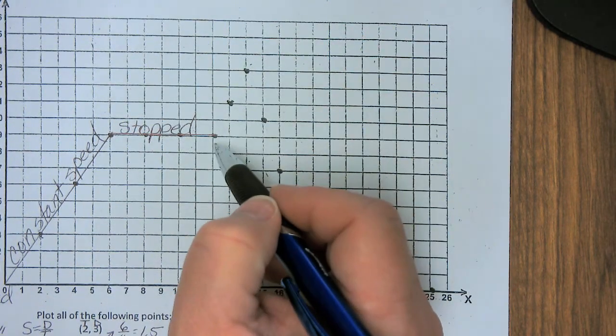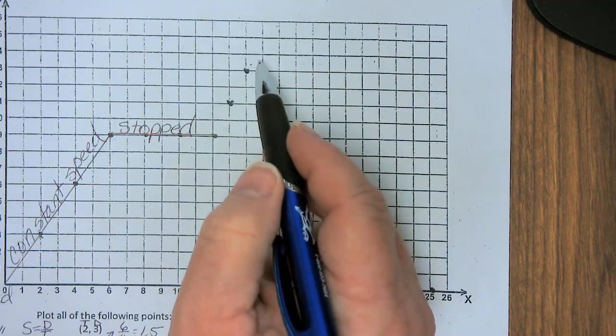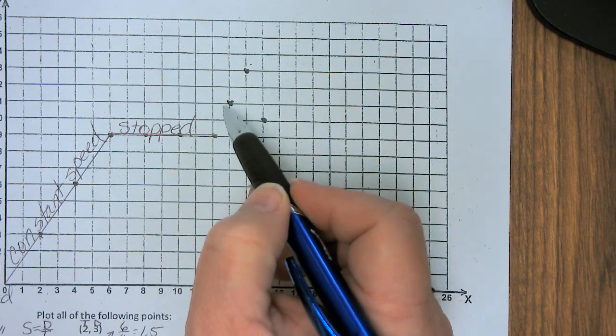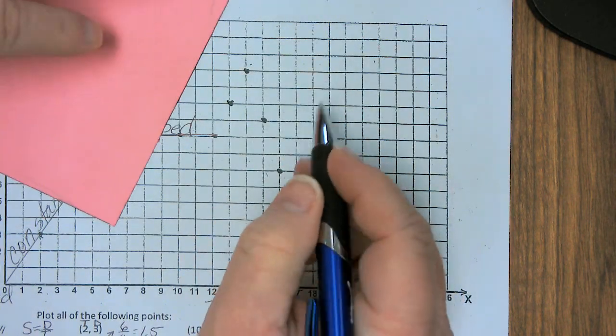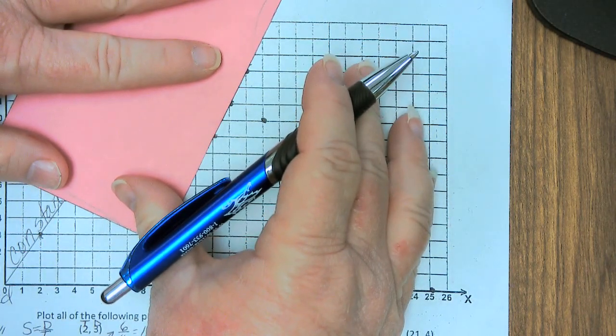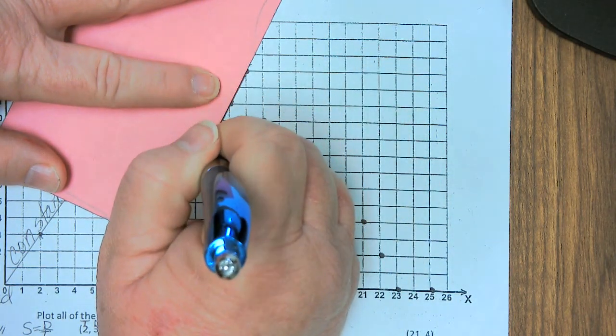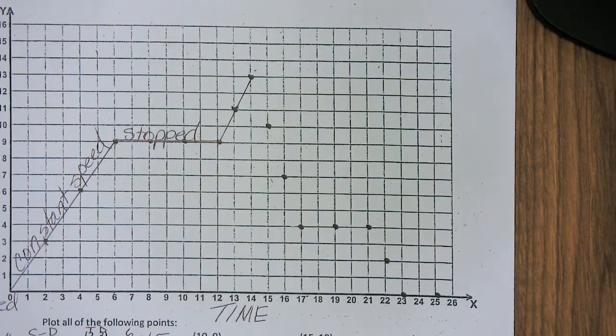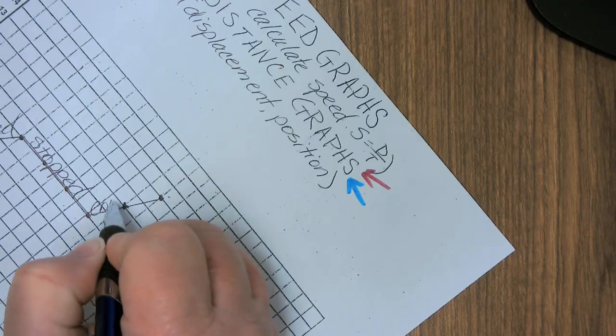The next segment, if you notice, time increases and distance increases. I could plug these 3 points into the formula, but I don't really need that for today. I was just kind of proving a point on the last one. We're going to do this right here. Once again, this is constant speed.